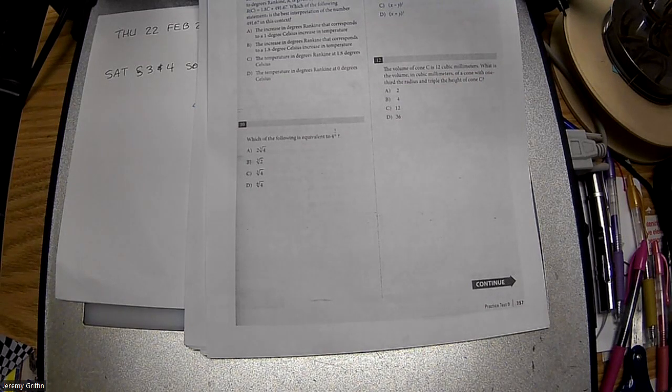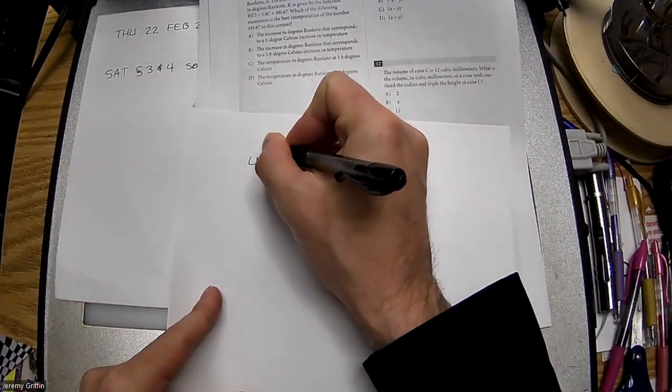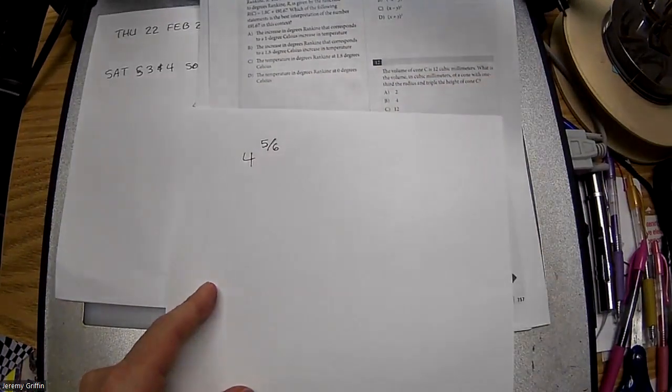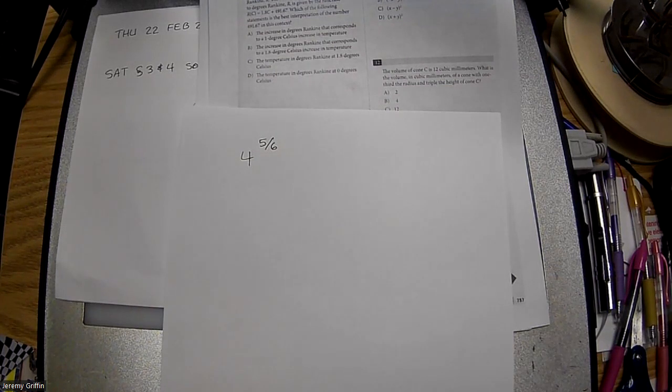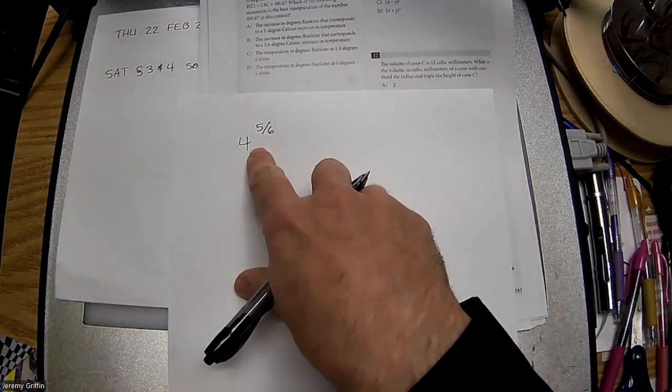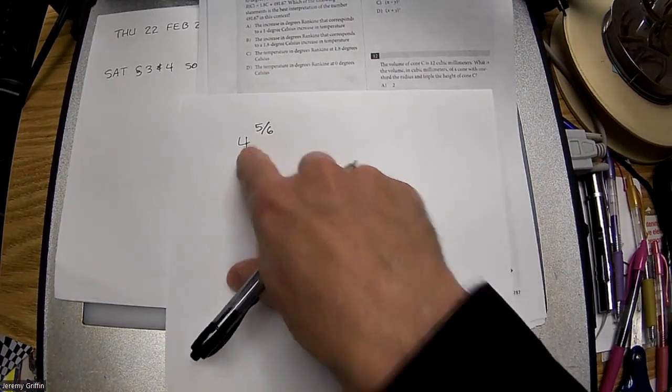So I'll walk you guys through one way I might do this. This is going to be a lot of steps, but here's what I do. So 4 to the power of 5 over 6. We need to re-express this to get something to do with the radical and possibly a 2, maybe. Okay, so maybe I'll make that substitution.